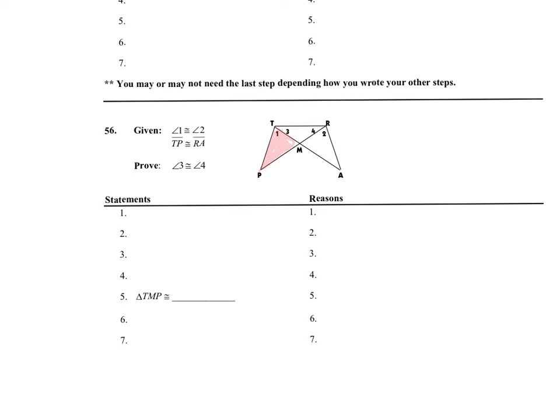That gives me a hint that if we try to get triangle TMP congruent to this triangle here, then we'll be able to say that this side is congruent to this side, which would then make angles 3 and 4 base angles of an isosceles triangle, and we would be able to say that they're congruent.